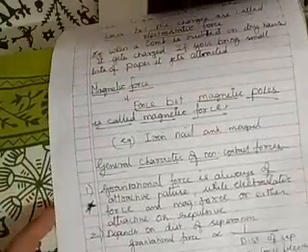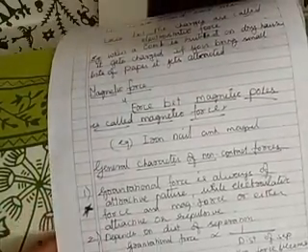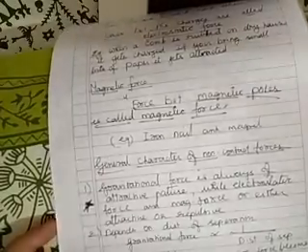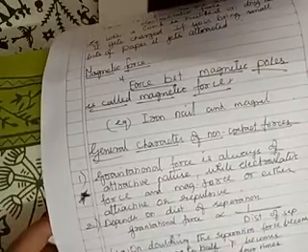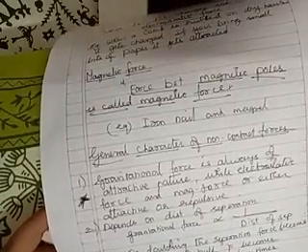Now the last but not the least. Very important 2-mark question. Okay. List down the general characteristics of non-contact forces. Very interesting. Okay, the first property or characteristic.